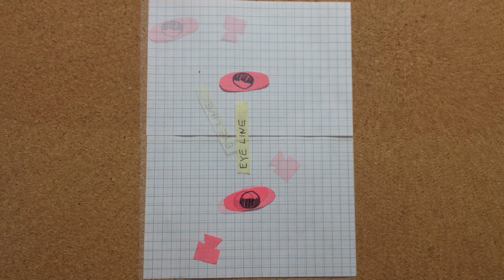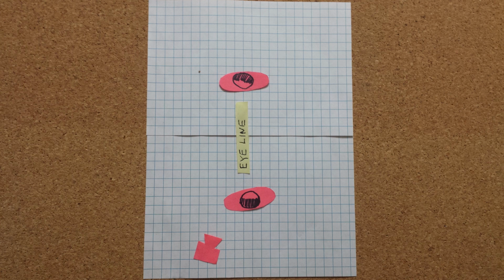We're using the actors' blocking here to signal a change in beat. When Pepper finally agrees to help Tony, we move back across the actor's eye line again, back to where we started.